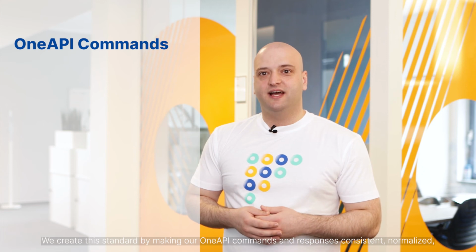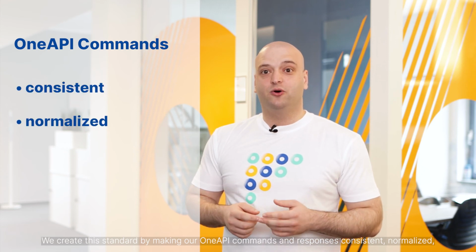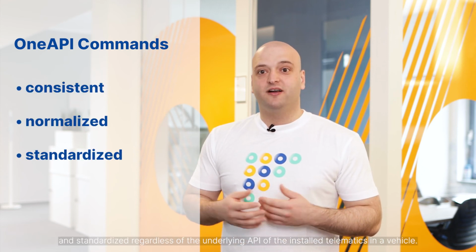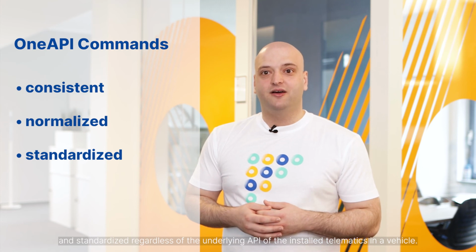And that's where CloudConnect comes into play. We create the standard by making our OneAPI commands and responses consistent, normalized and standardized, regardless of the underlying API of the installed telematics in a vehicle.